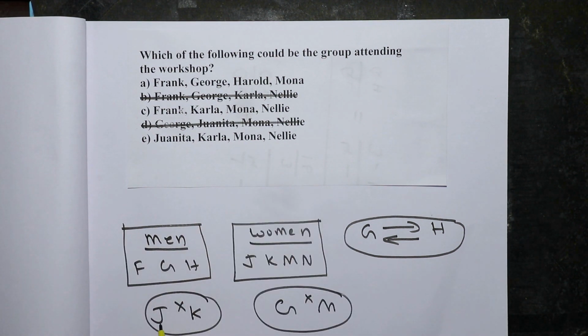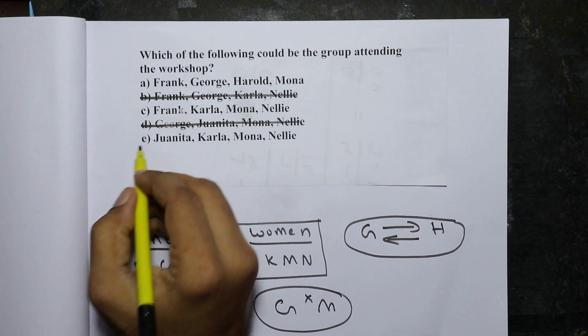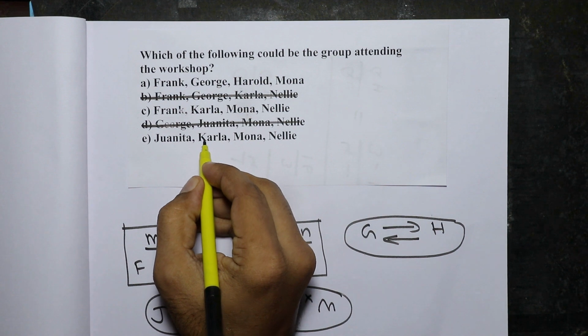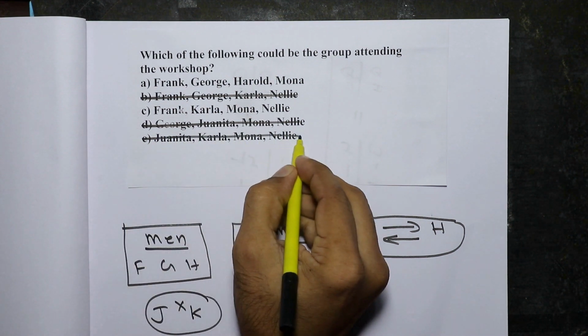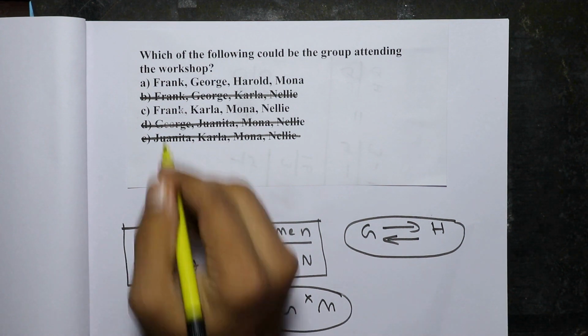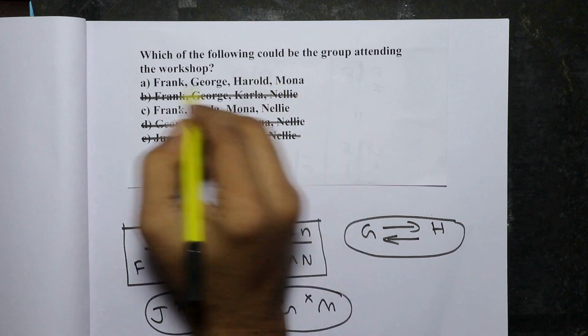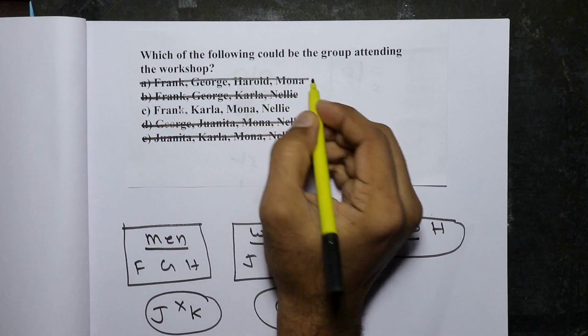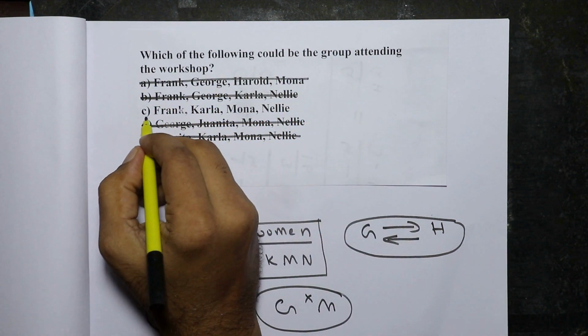The next condition is that both J and K cannot be selected. Here both J and K are there, that is not allowed. So E can also be eliminated. Next condition is that both G and M cannot be selected. So here both G and M are there. So A can also be eliminated. So the only possible answer is option C.